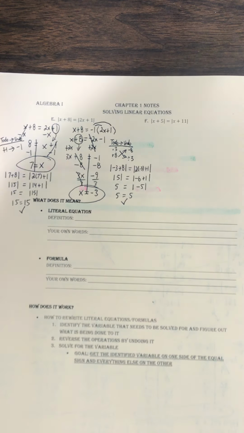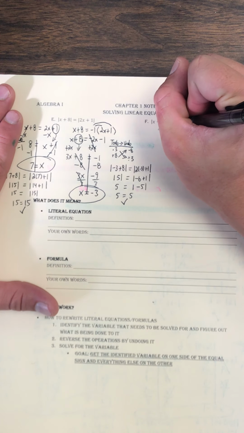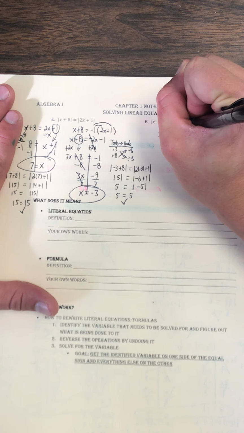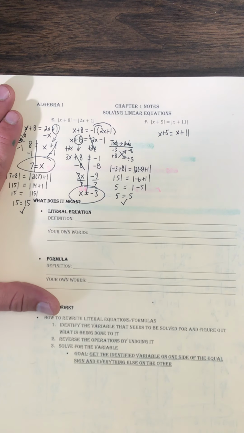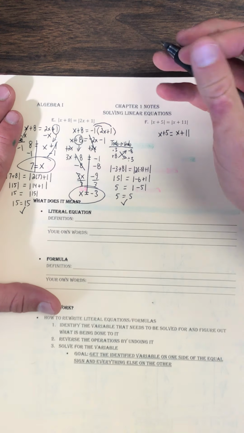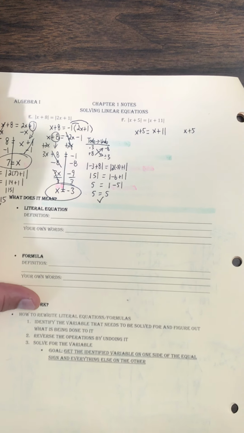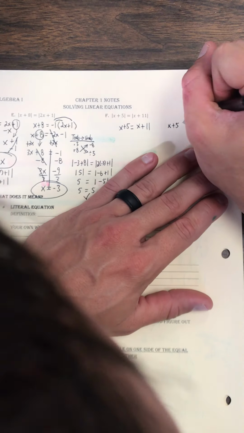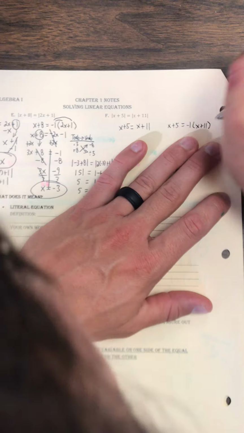So skipping straight down to step 2, I need to first create my two equations. So my first equation, bring everything down exactly as it is. So x plus 5 equals x plus 11. Second equation, going to bring everything down exactly as it is and then multiply the entire right side by -1. So I've got x plus 5 equals, I'm going to move this across, there we go, -1 times x plus 11.